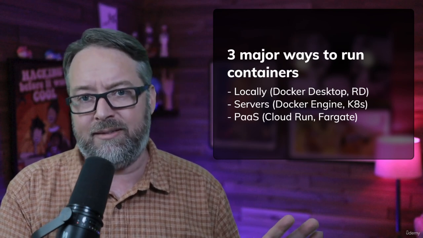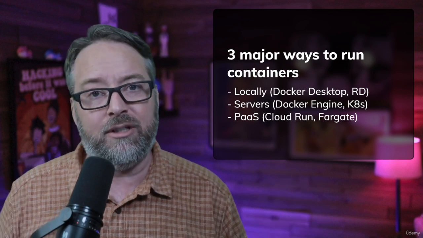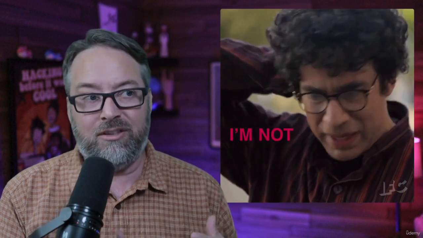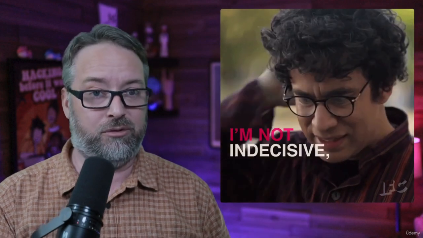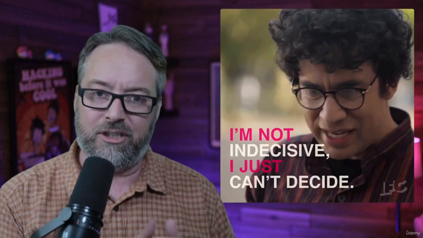There's all sorts of ways to run containers. In fact, now just in the clouds, there's dozens of ways because containers are now standard. And so there's a lot of ways. And maybe you decide eventually to use some other tool to run your containers on your local machine or on your servers. But for now, we're just going to focus on Docker.